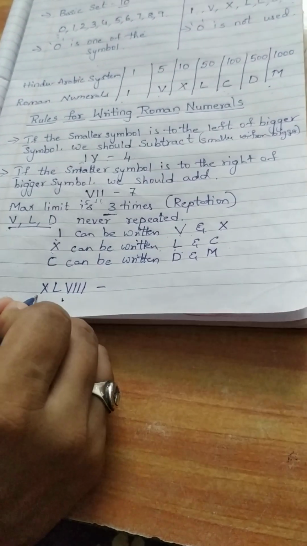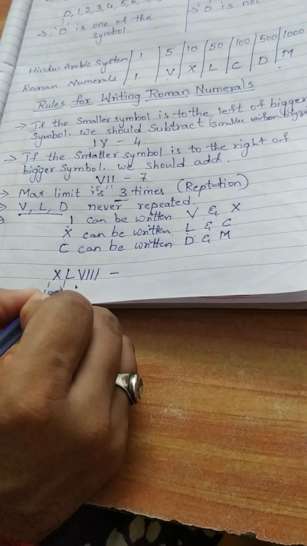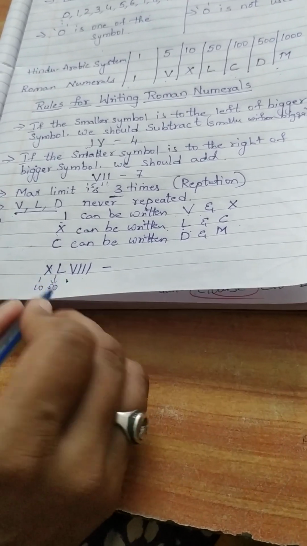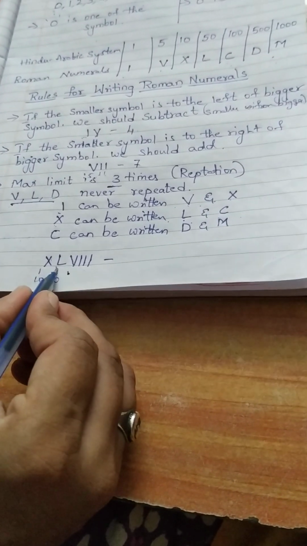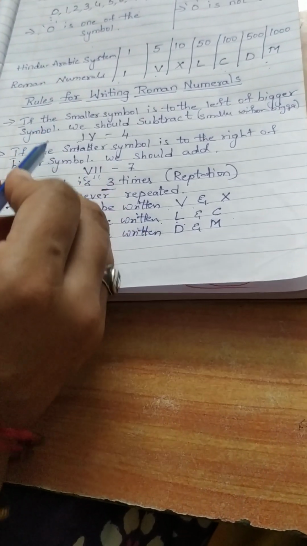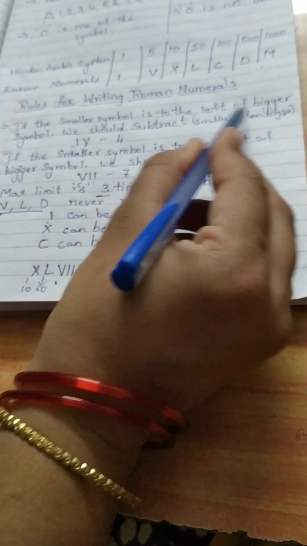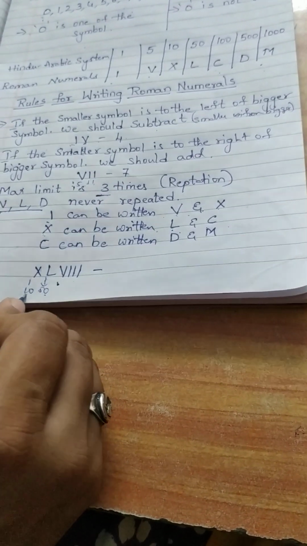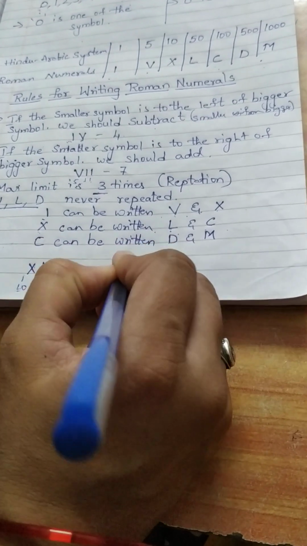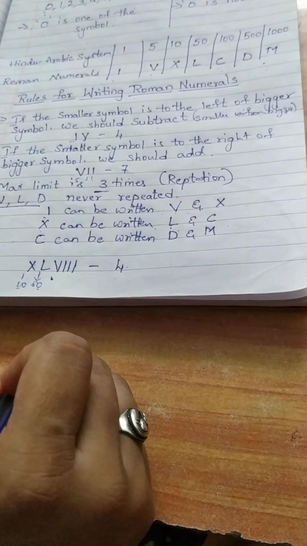First let us count. See, this value is 10. This value is 50. First let us see these two. You got a smaller number to the left of the bigger number. So what should you do? Subtract. So 50 minus 10 becomes 40. That means the tens part is 40 here.